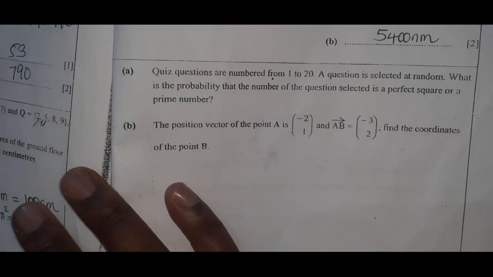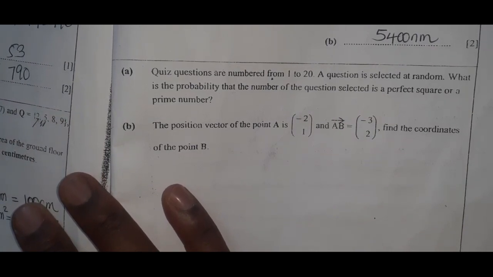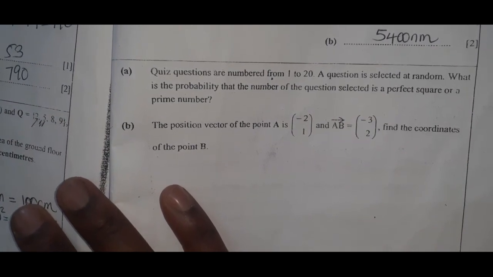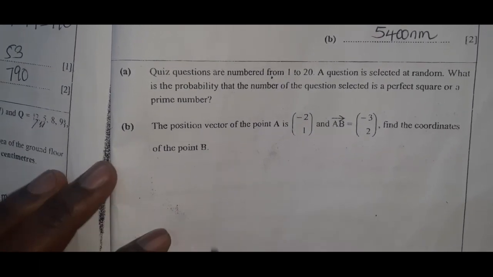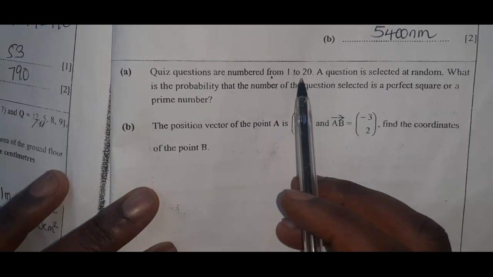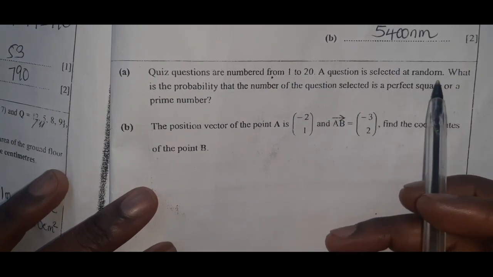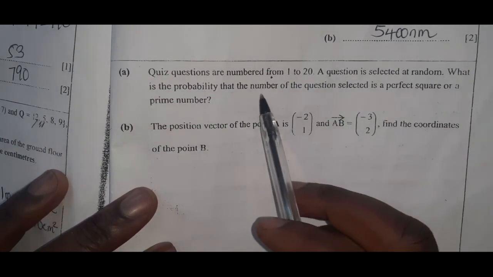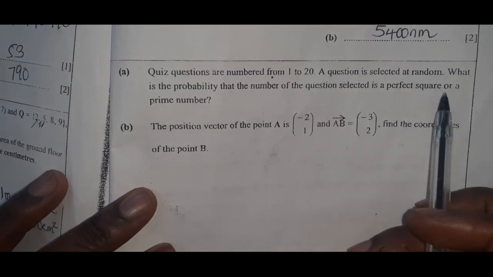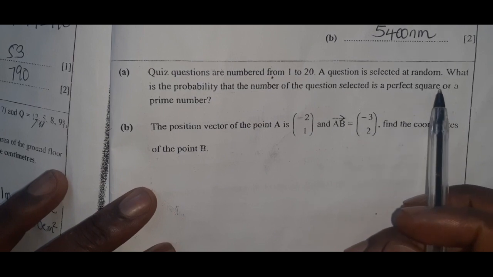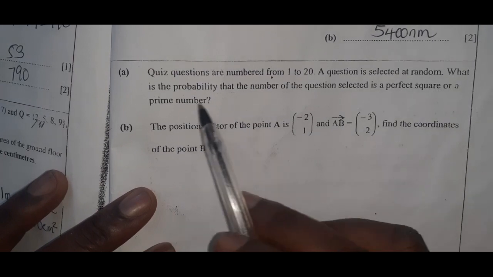Okay, let's see the other question. Quiz questions are numbered from 1 up to 20. A question is selected at random. What is the probability that the number of the question selected is a perfect square number or a prime number?